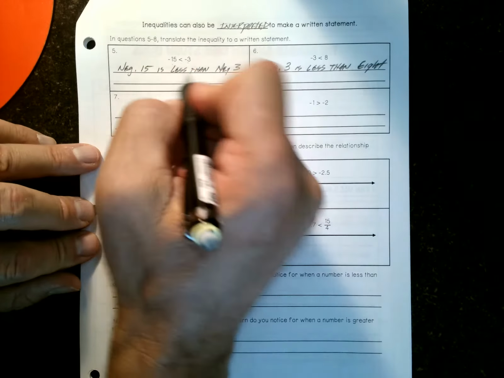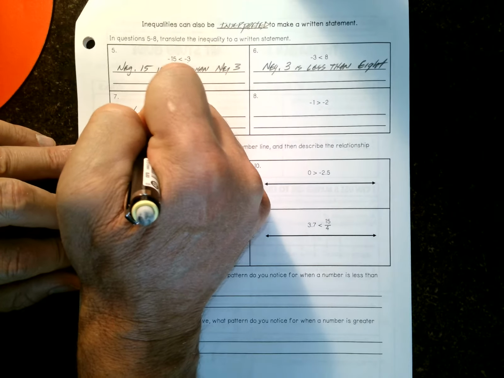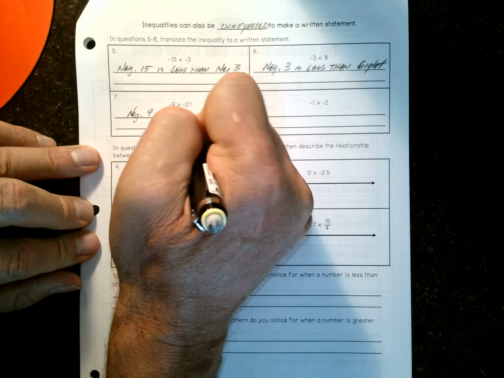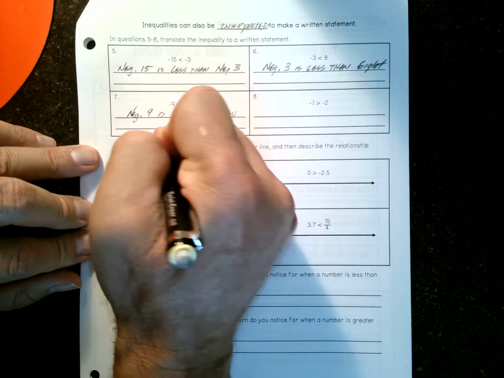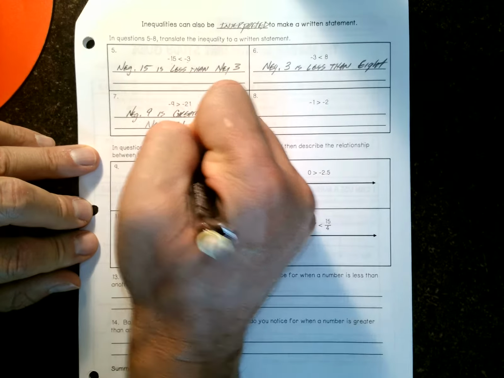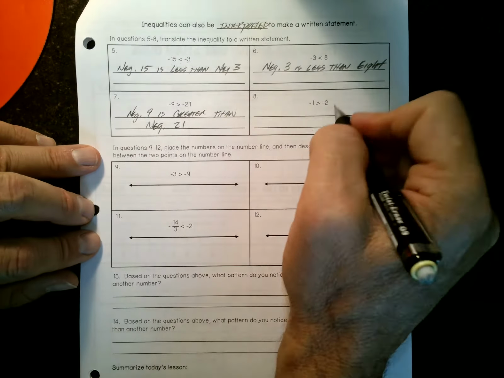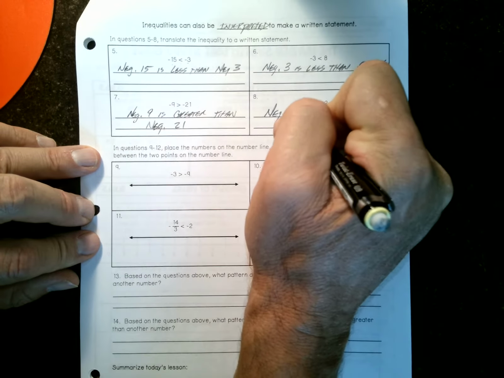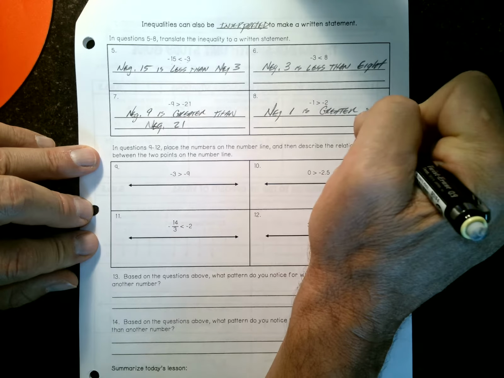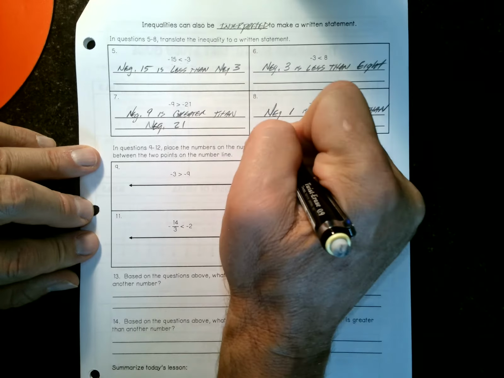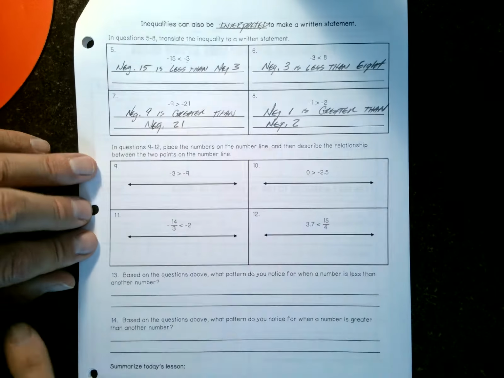-9 is greater than, actually, right? -9 is greater than -21. Last one. -1 is greater than -2. All right, we're rolling right along here. Let me check and make sure you can see the rest of that. And you can, and let's go.